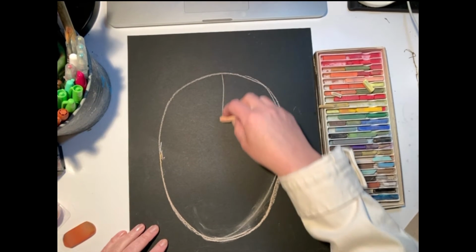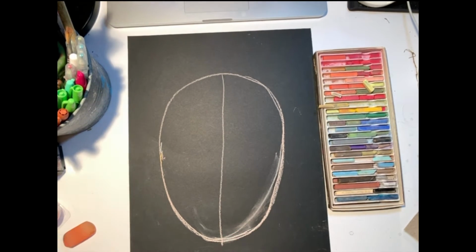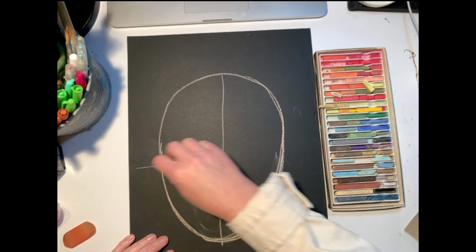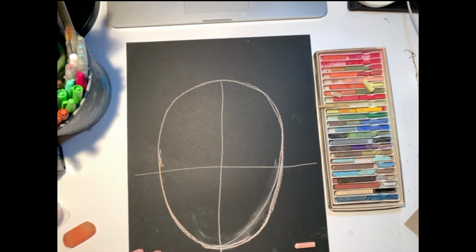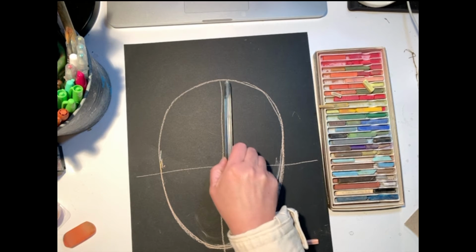Then we're going to put in our basic lines. We're going to divide it in half. We're going to divide it in half again. I'm going to check it. Check mine.